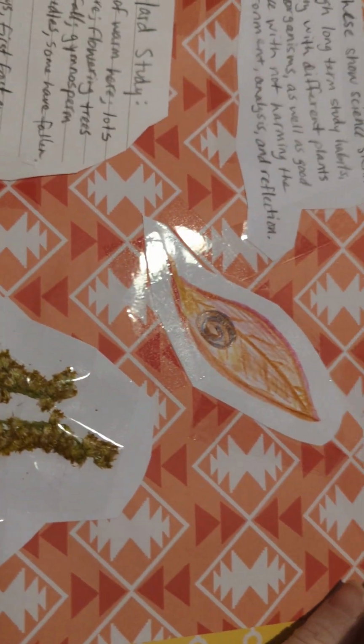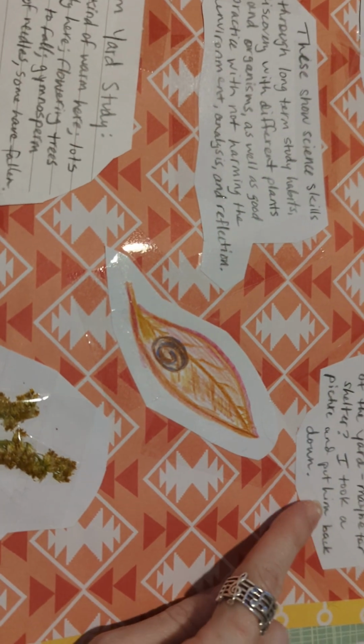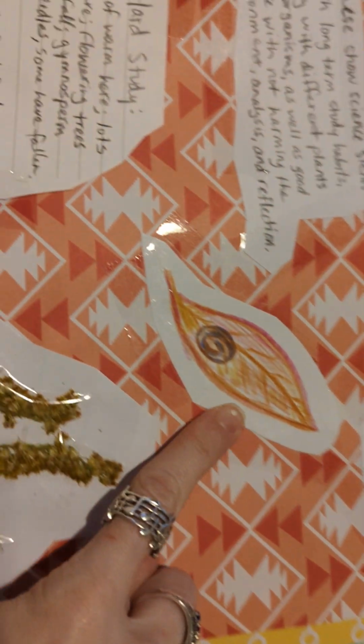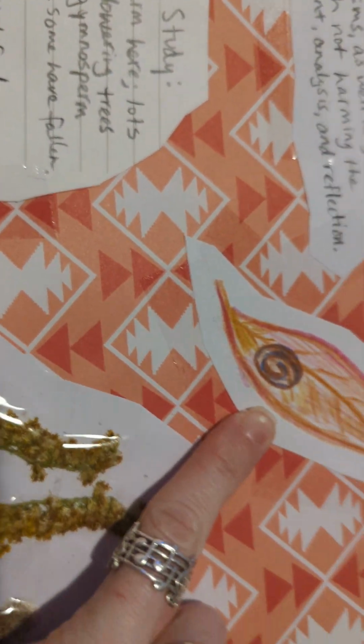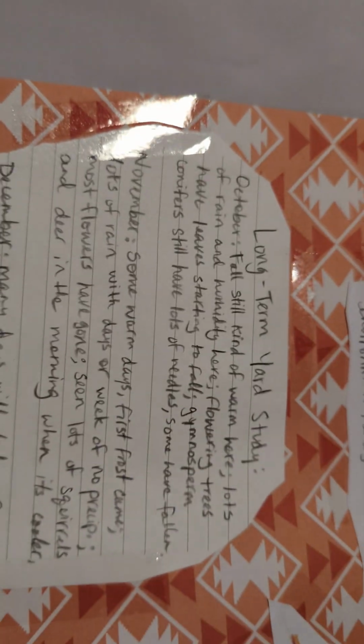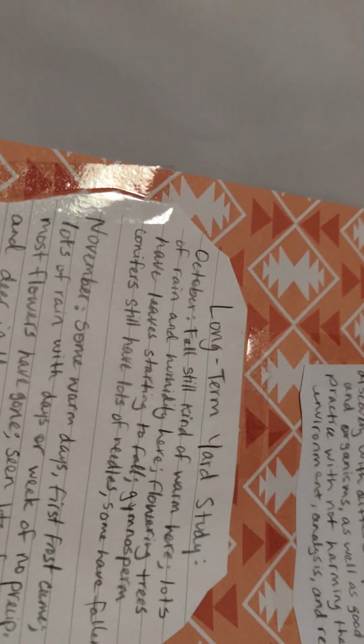While exploring, I found a snail hiding on a leaf in a shaded part of the yard, possibly for shelter. And so that's my drawing from the picture that I saw. And then the long-term yard study, which was also part of a media assignment.